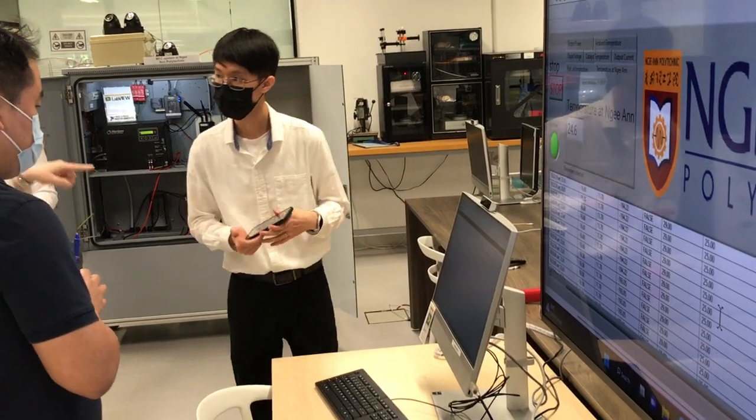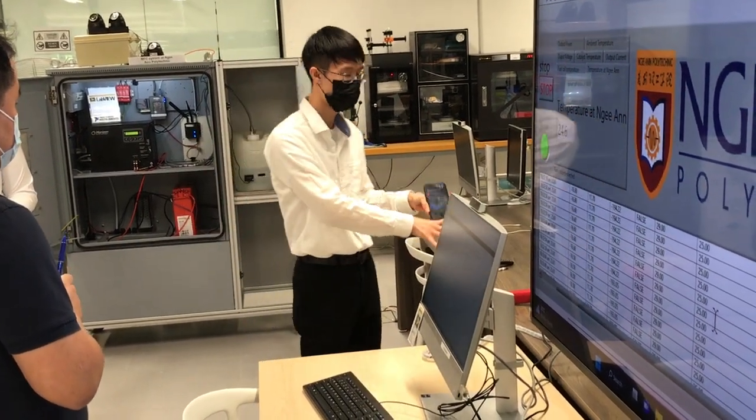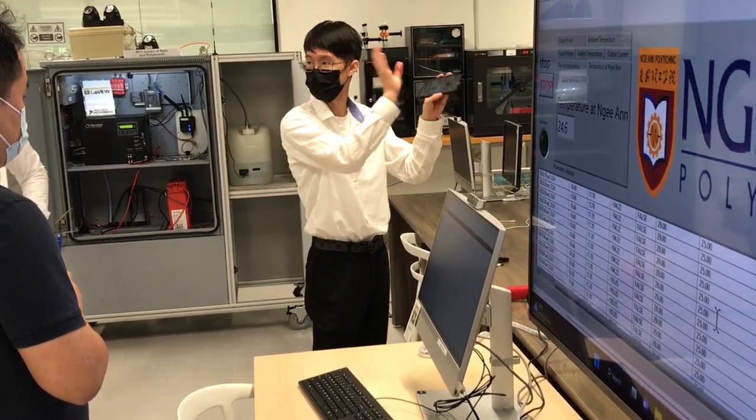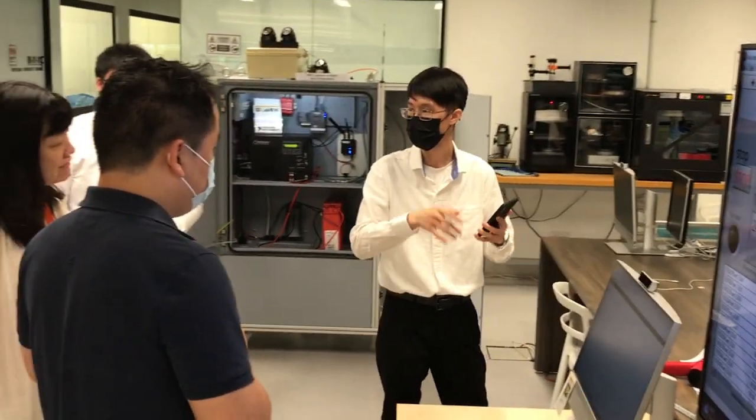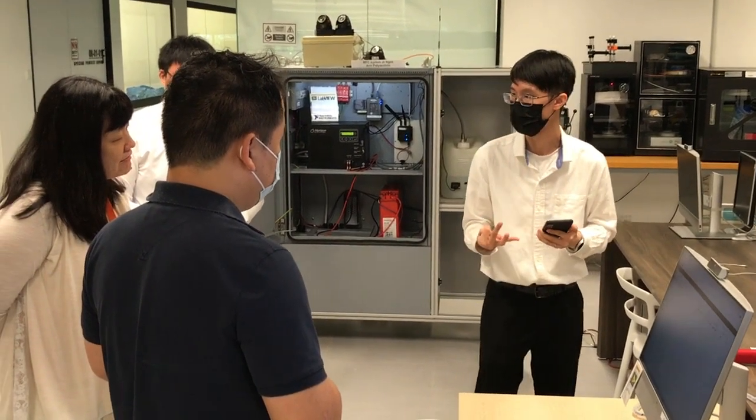So that you can do this one. No, this one is at another location. This one is simulated at somewhere across Singapore, another location such as Woodlands or Changi.